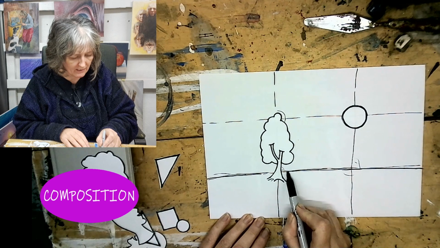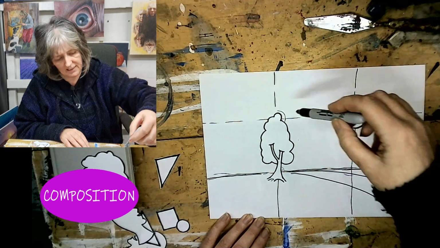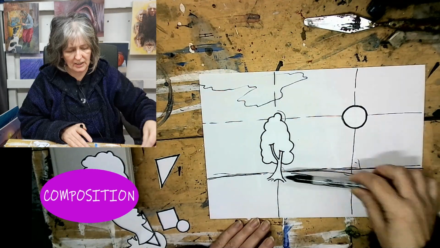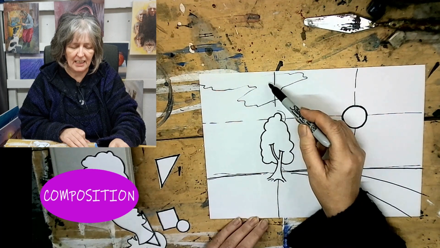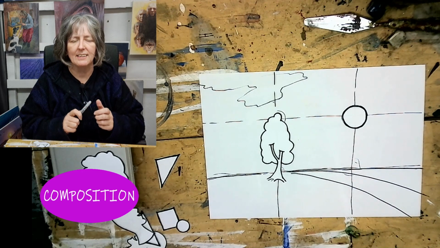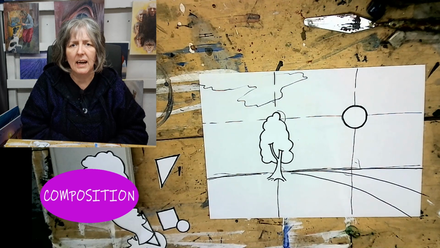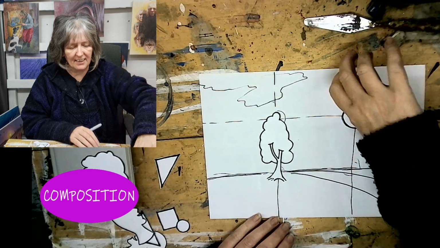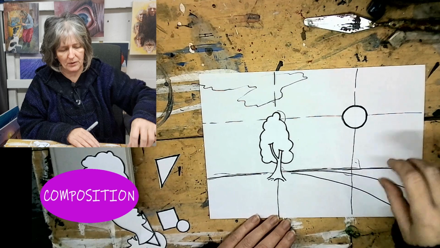And if I bring sort of things coming off into this space and things going off into that space, that is moving along those third lines. Even this cloud here, the thickest bit sort of comes down the rule of third lines. So these rules of thirds aren't sort of, you've got to do it exactly on that line. It's just saying that this strip and this strip is a good place to put things, this strip or this strip.